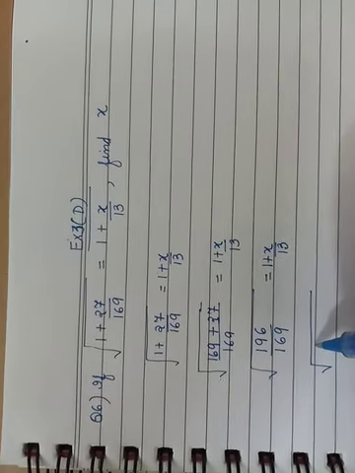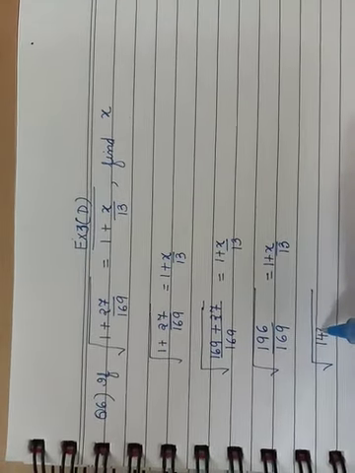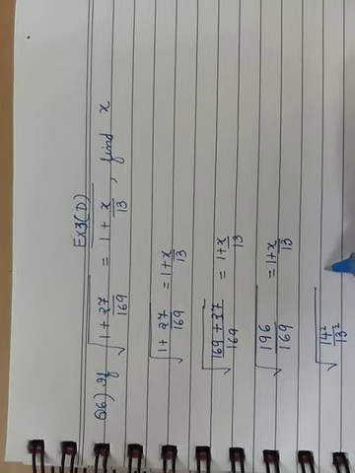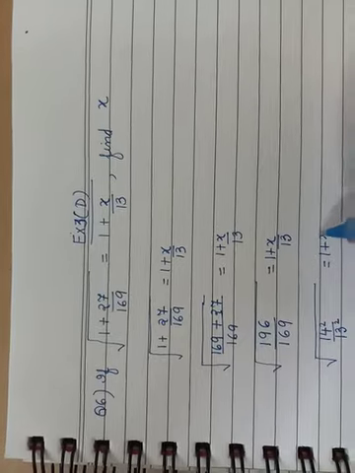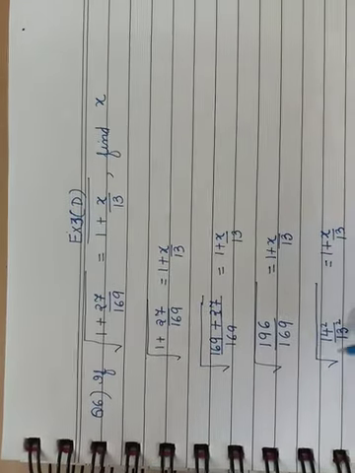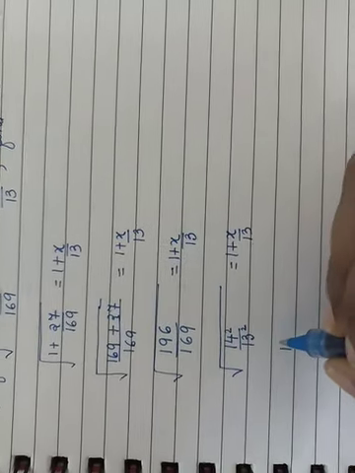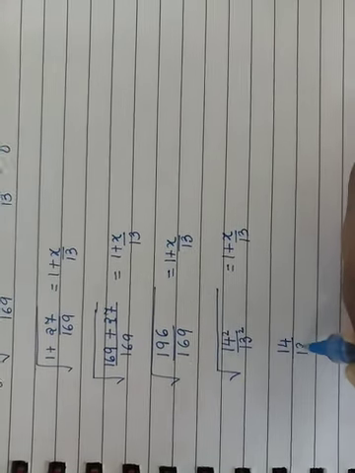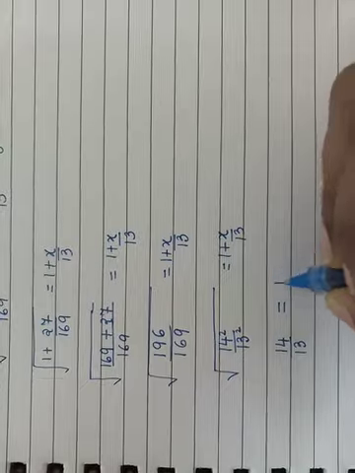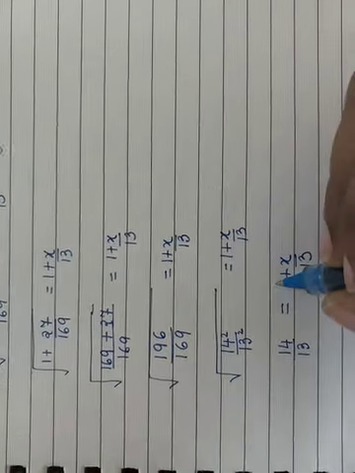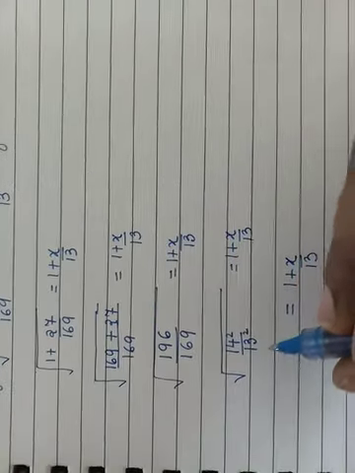So this is a square of 14 and 169 is a square of 13. The moment we take the square root of the left side, that becomes 14 by 13 is equal to 1 plus x by 13.